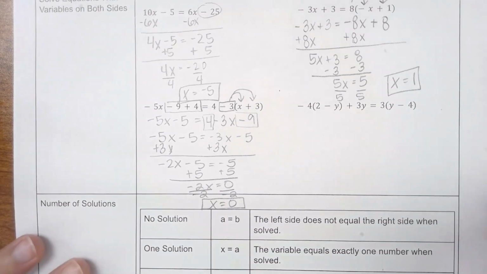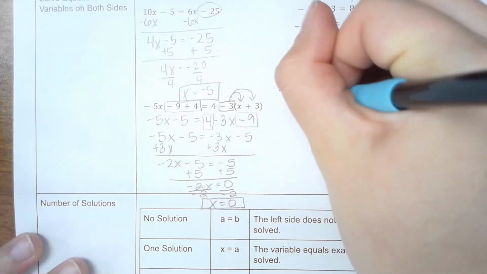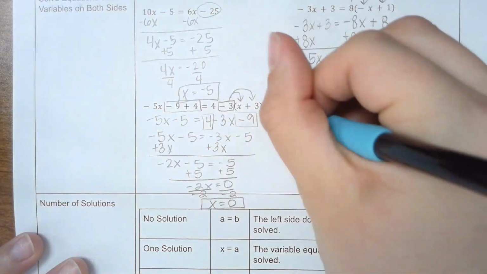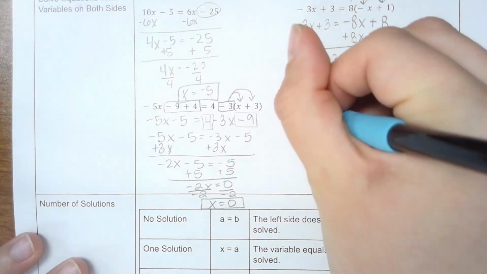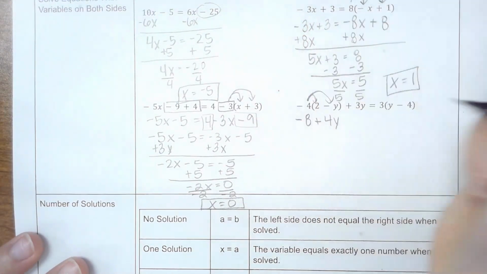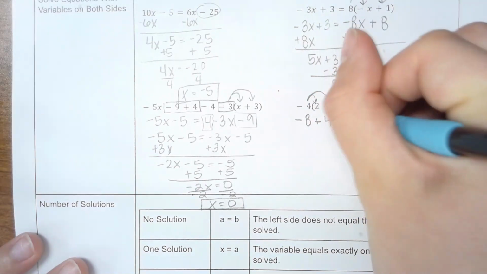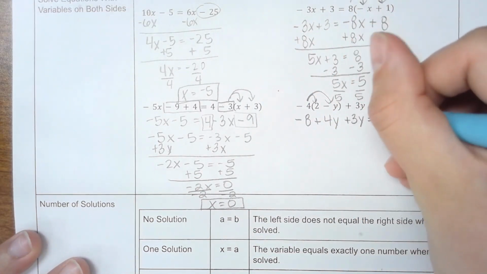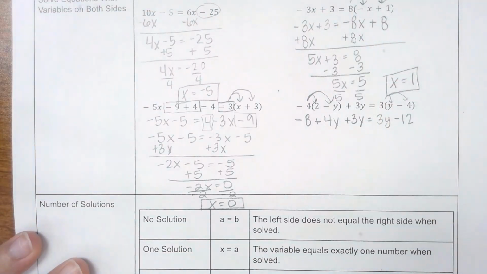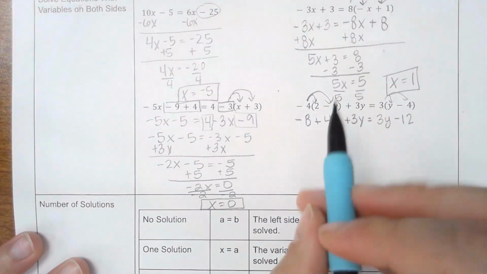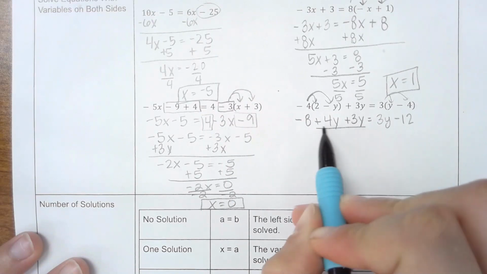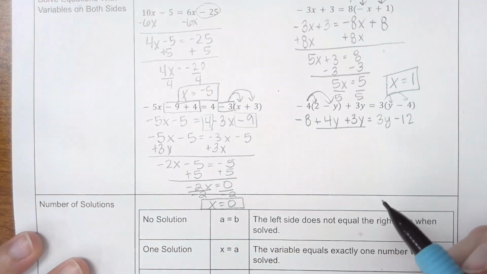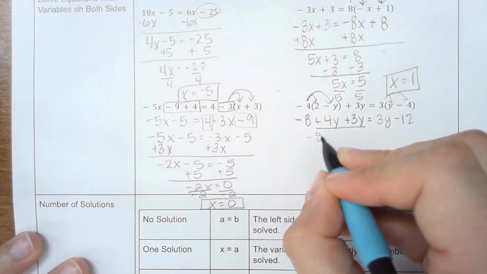Okay, and then this last one, so on the left side of your equal sign, you could have used the distributive property to get -8 plus a positive 4y, and then you still have a positive 3y. And then distributive property on the right side, you should have got 3y minus a 12. And then looking at the left side of my equal sign, I can still combine my 4y and 3y to get 7y.